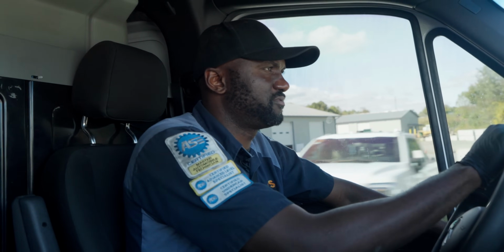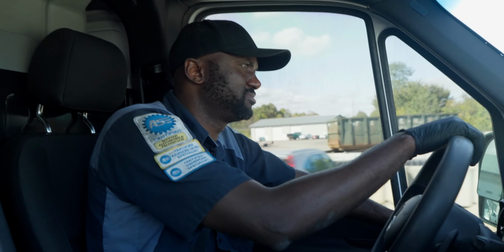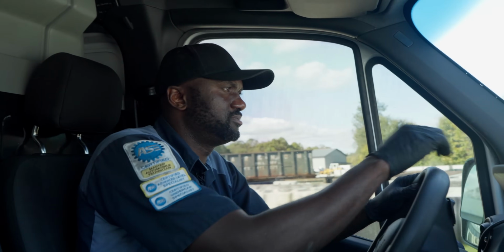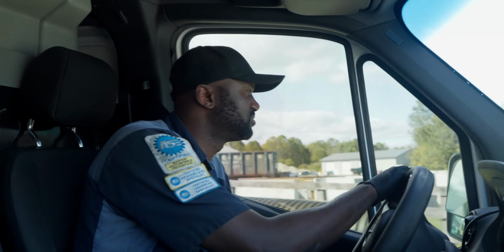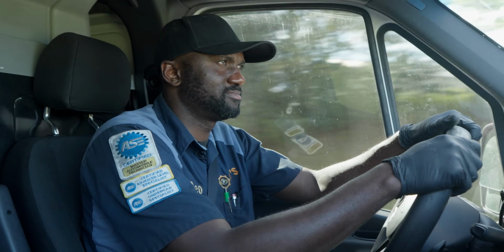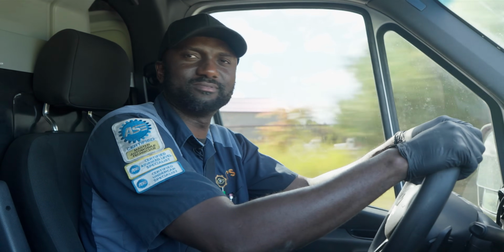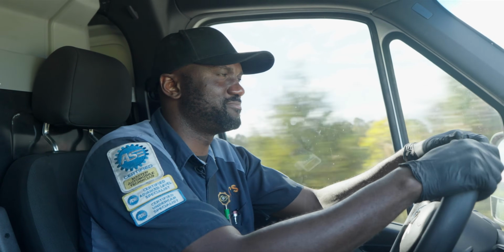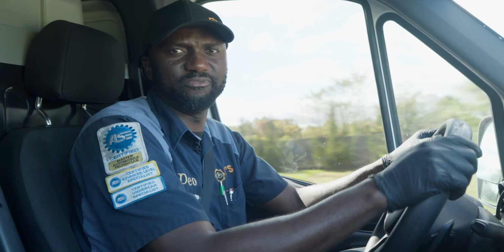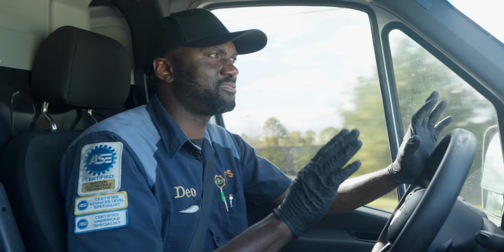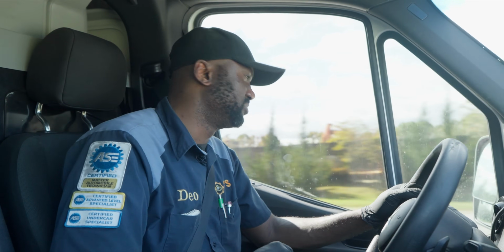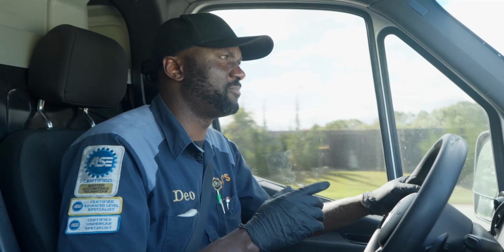So the vehicle drives well, so far so good. No lights on the dash. These gas spinners are pretty good. All right, so this is good, guys. Before we turned on the camera, we let the vehicle idle for a while. So this is fixed. We're gonna have another happy customer.